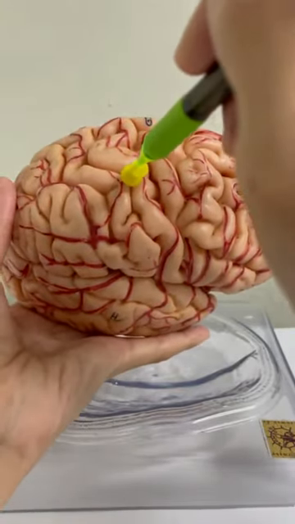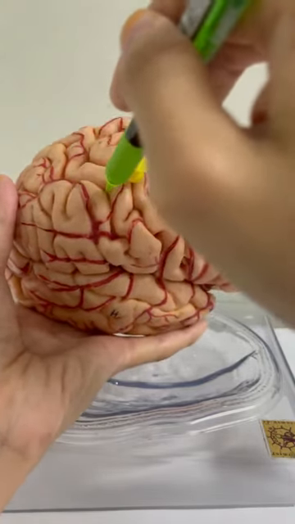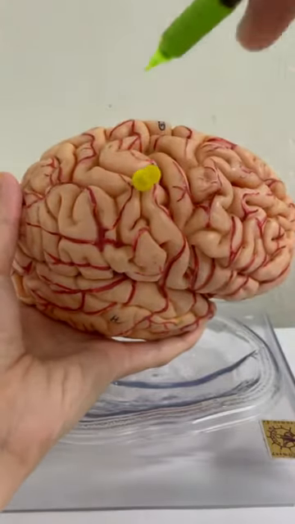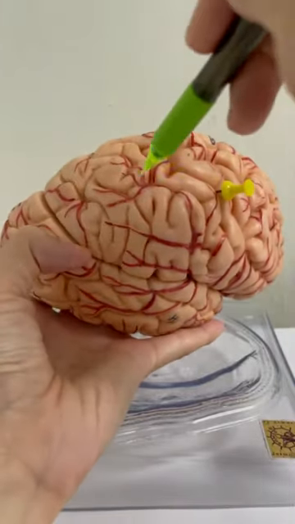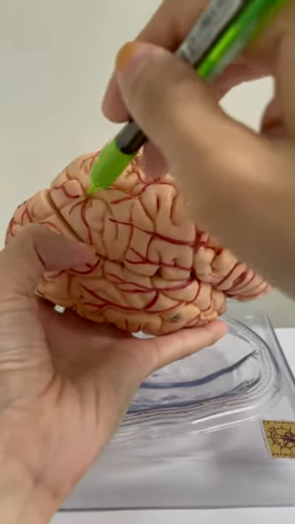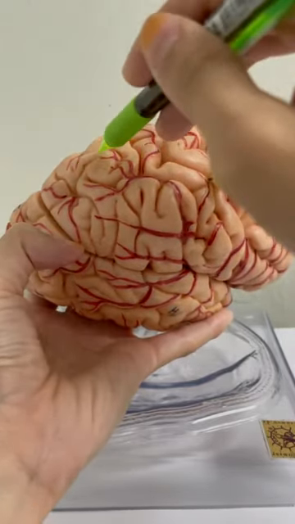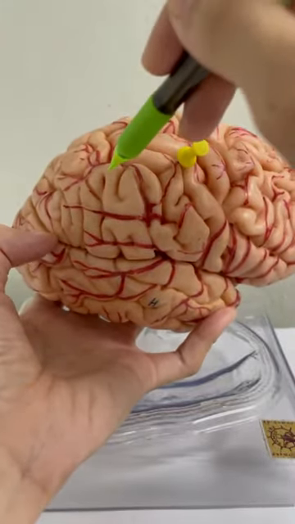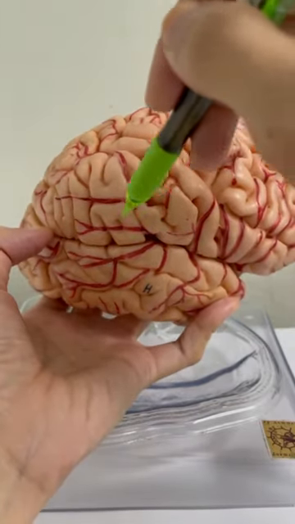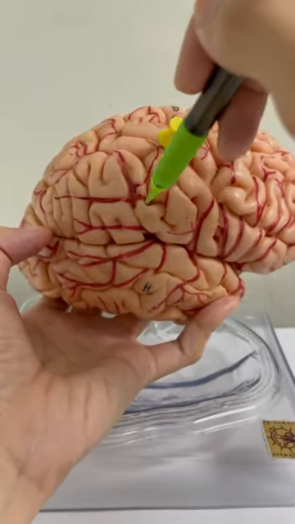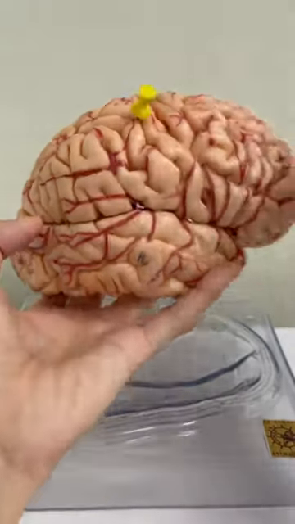From the central sulcus, posterior to it is the postcentral sulcus, and this one should be the postcentral gyrus. Next is the intraparietal sulcus, which divides the parietal lobe into superior parietal lobule and inferior parietal lobule. So around here could be the supramarginal gyrus, and posterior to it is the angular gyrus.